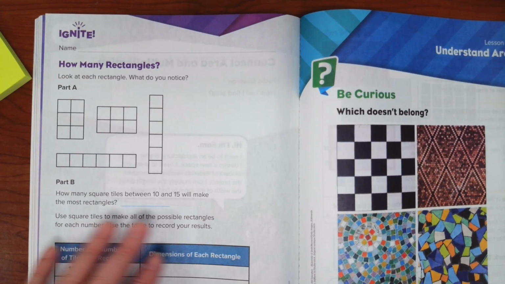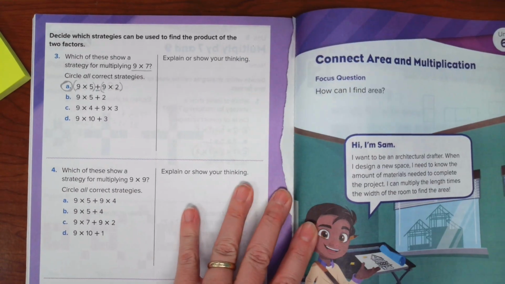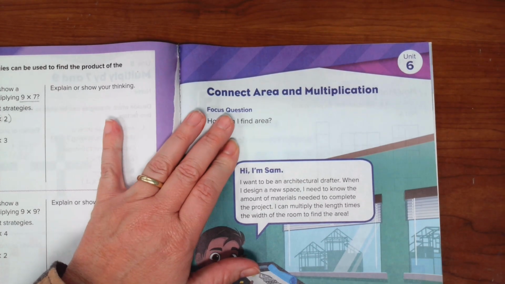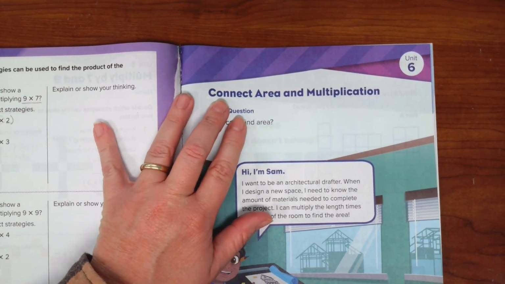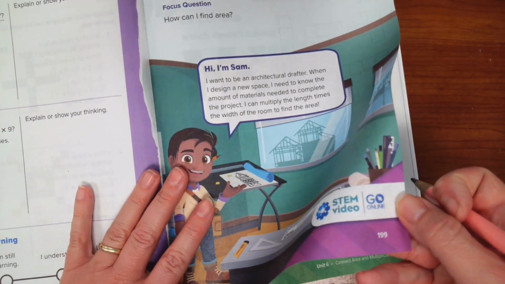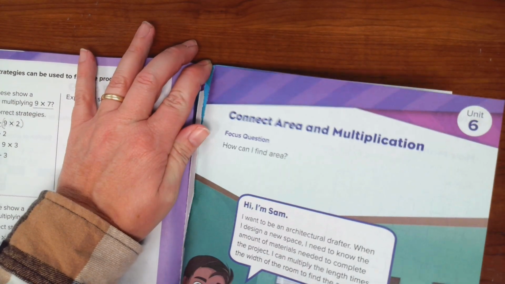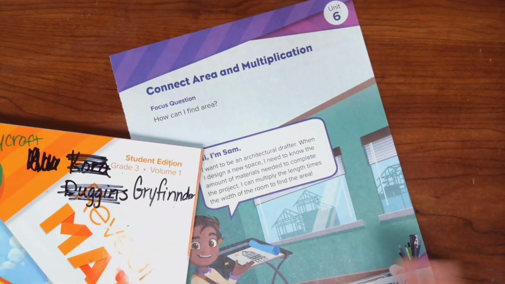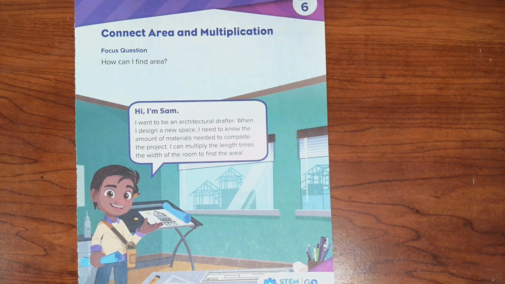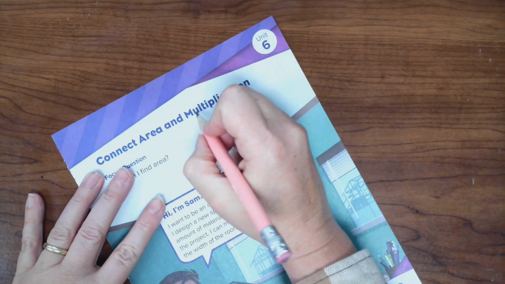Alright, ladies and gentlemen, we're starting a new unit. It is Unit 6, Connect Area and Multiplication. You're on page 199. But for this lesson, I'm going to go ahead and tear this page out first, because I don't want the book around while I'm doing this. I want you to make sure to write your name.